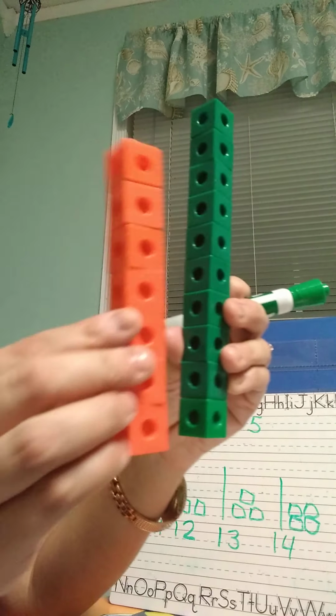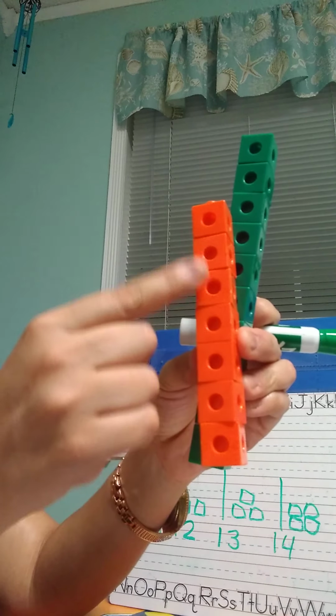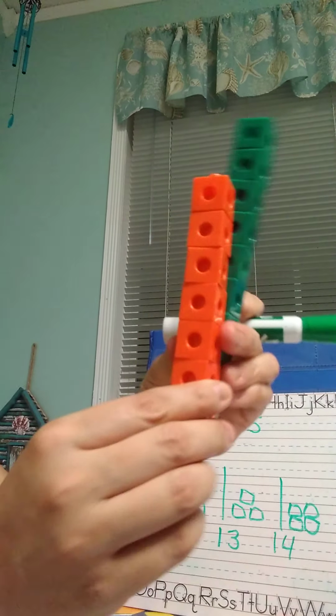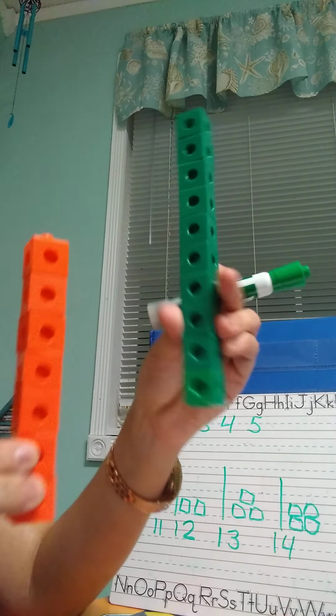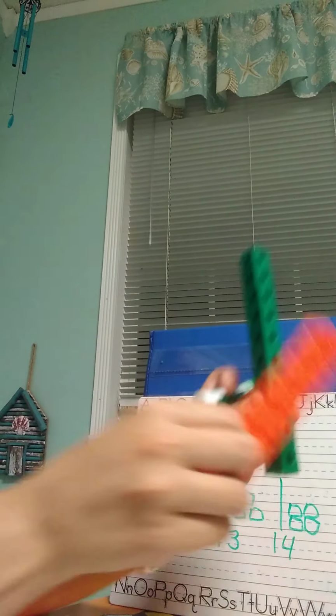How do we make 17? 10 plus 7. 1, 2, 3, 4, 5, 6, 7. And we'll practice counting. So here we have 10, 11, 12, 13, 14, 15, 16, 17. So 10 plus 7 equals 17.